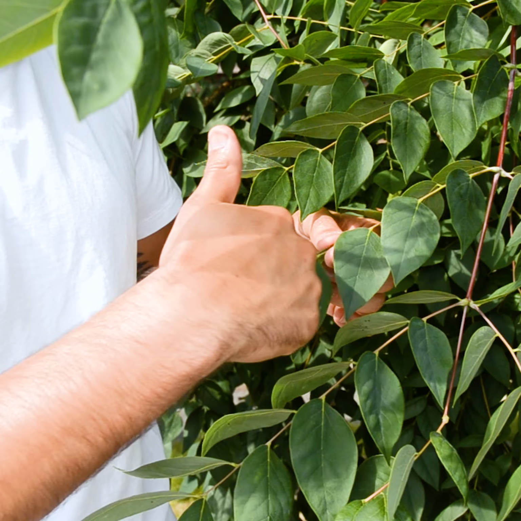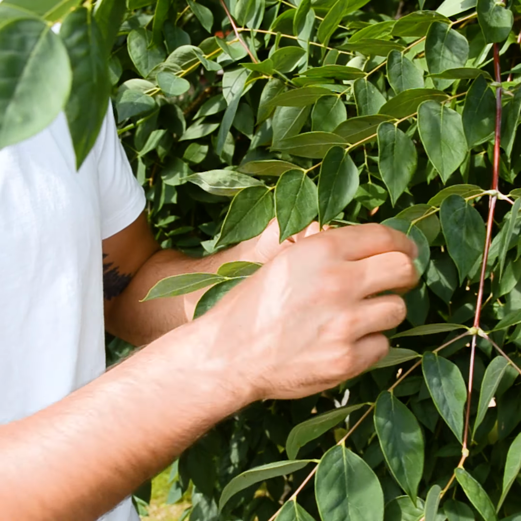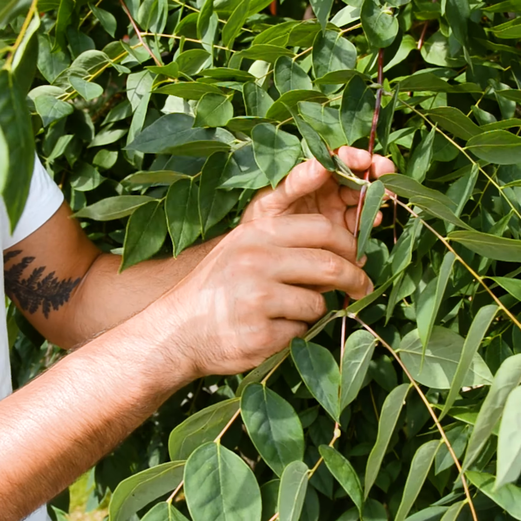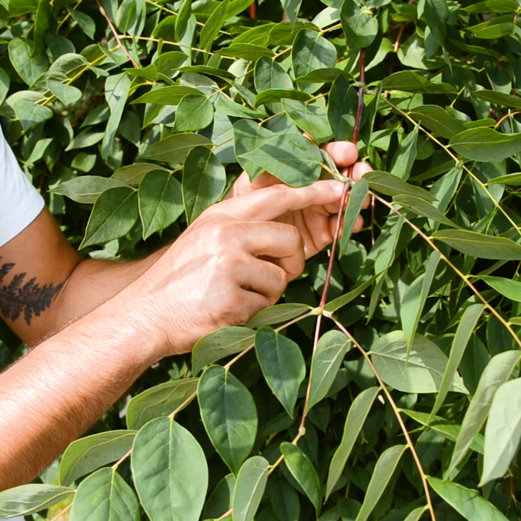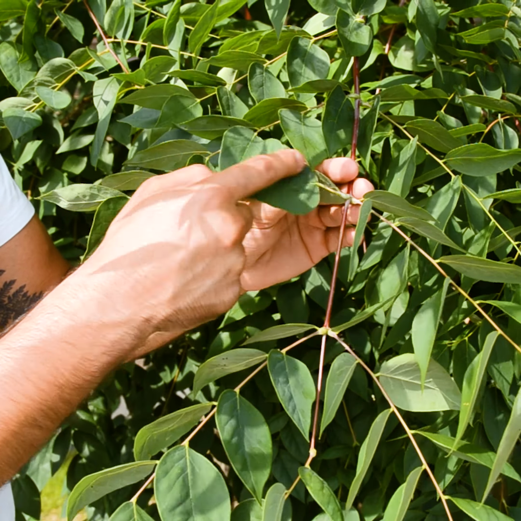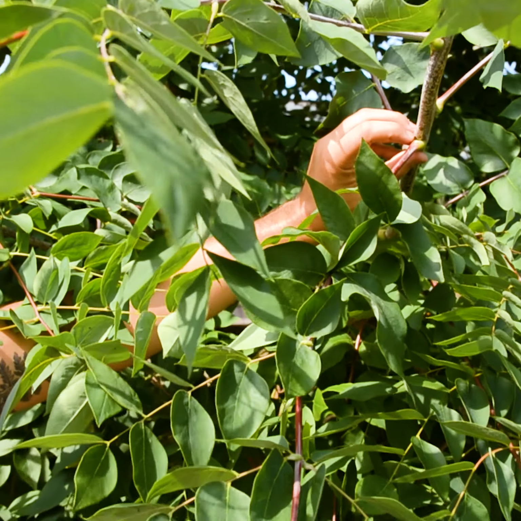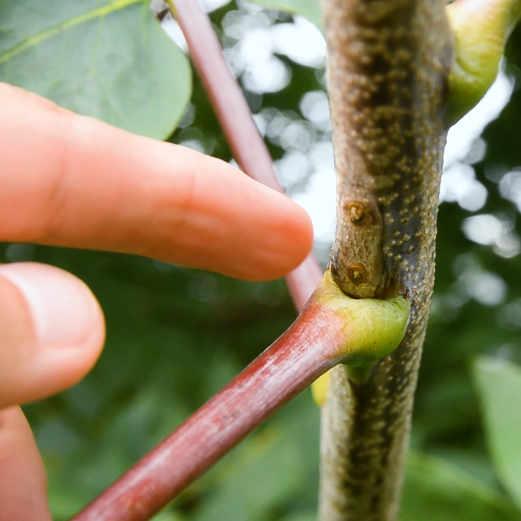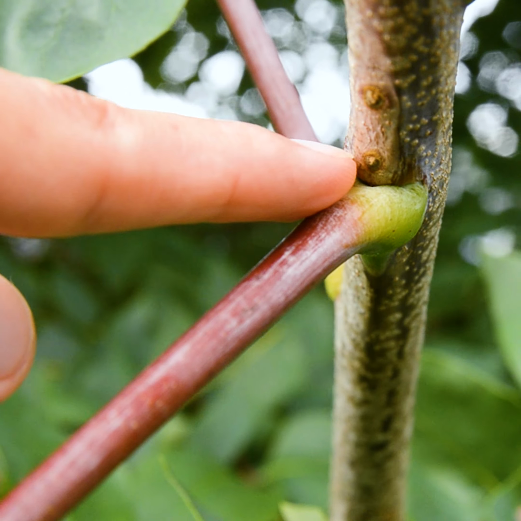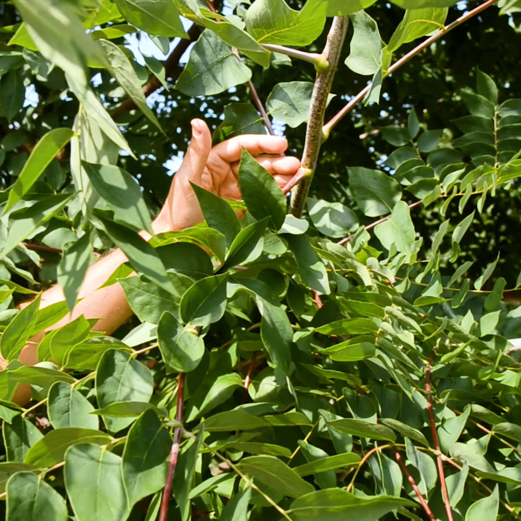Now, you might think that this whole structure here is a leaf, so let's see where it's attached. If we look where it's attached, we do not see a bud, so we can be pretty certain that this isn't a leaf. Now, when we look where this whole structure is attached to the stem here, we see a bud. So, we can be pretty certain that this whole structure is a single leaf.